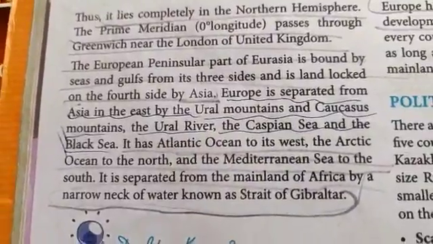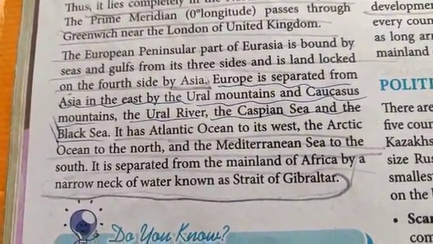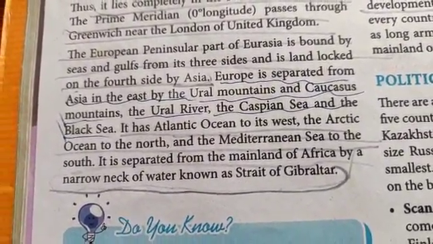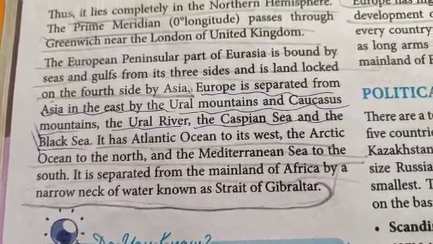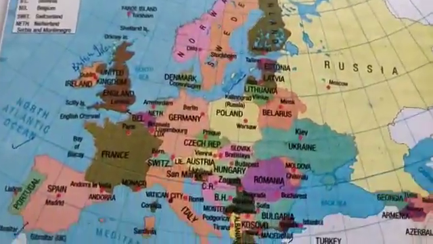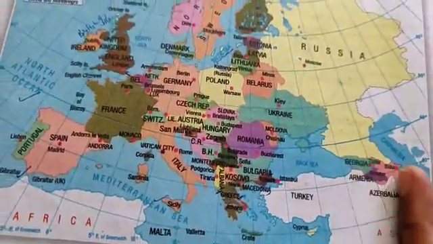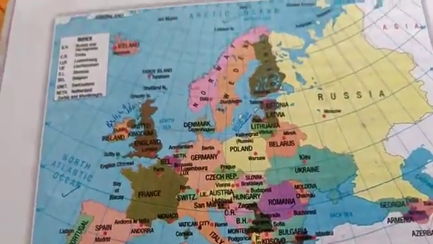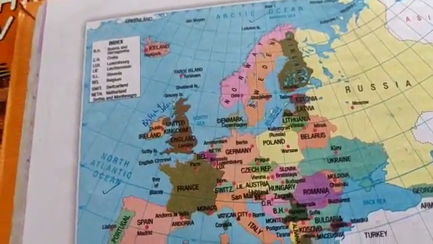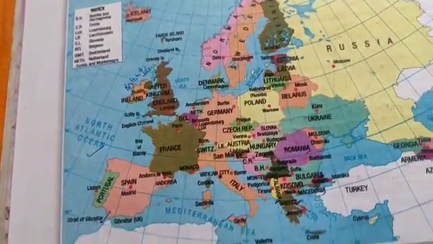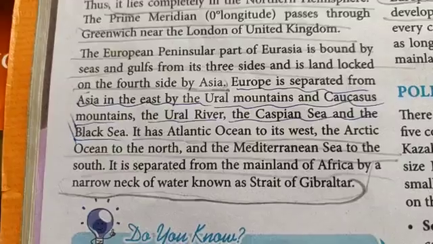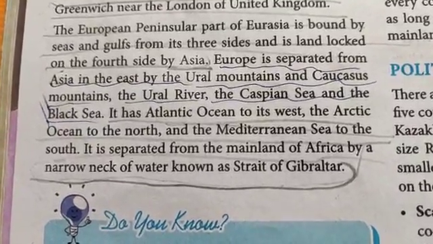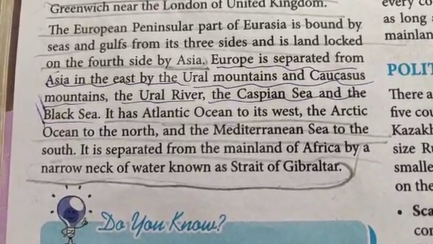Now the European peninsular part of Eurasia is bound by seas and gulfs from its 3 sides, and it is landlocked on the 4th side by Asia. So this side, it is all bound by Asia, and the other sides are not landlocked, they are surrounded by seas and gulfs.